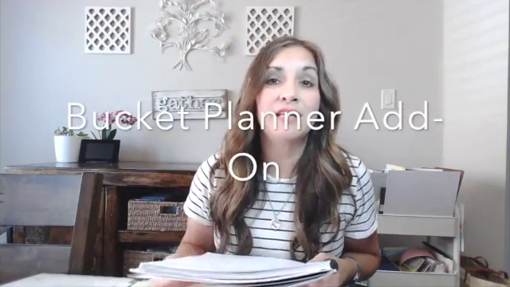It is undated. It is a PDF download, so you can customize it from year to year and use the pieces that work for you. Now, if you already have another planner and you just want the bucket planner part of it, I'm going to go ahead and put that in the shop as a separate download, so you can just create that one piece that you need and then use it in your current planner to fit your needs. And it'll just be the bucket planner add-on here. So that is the bucket planning system.